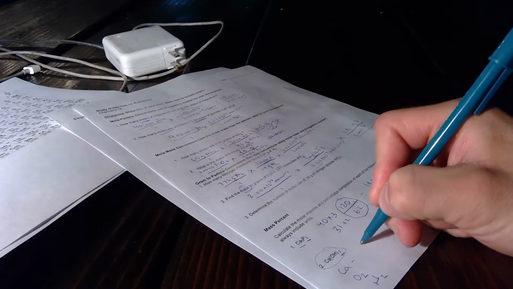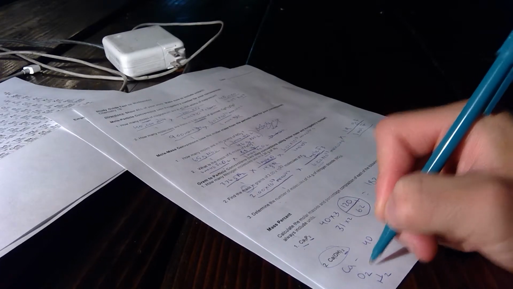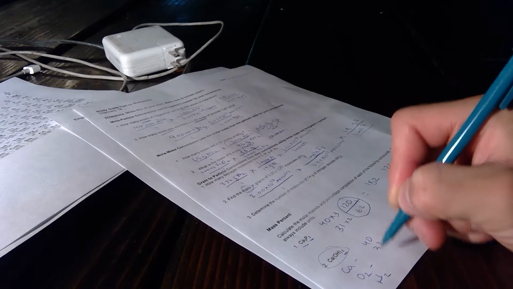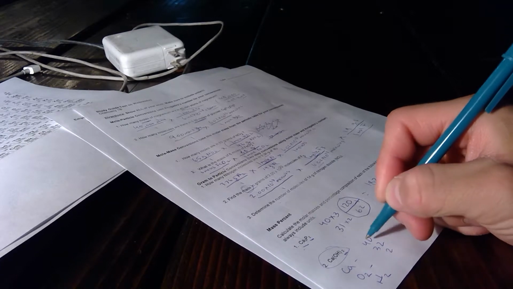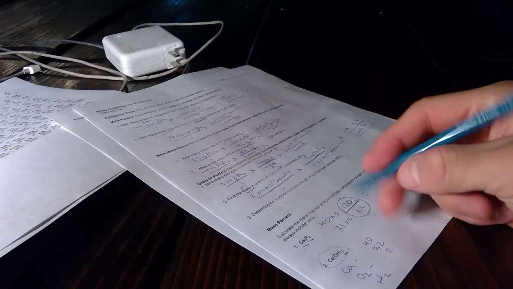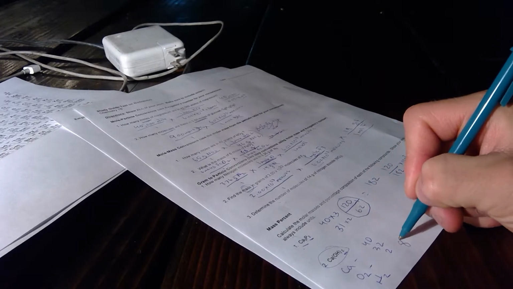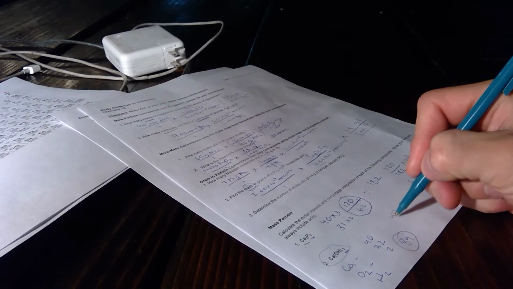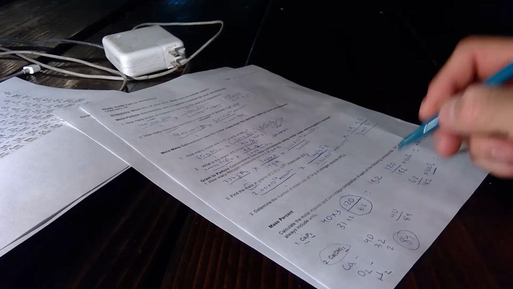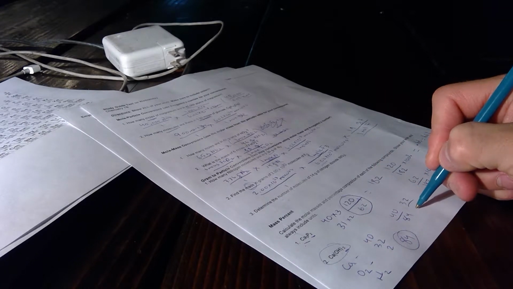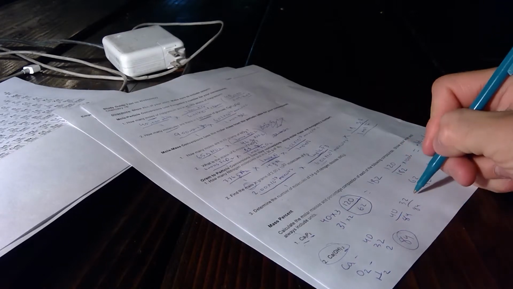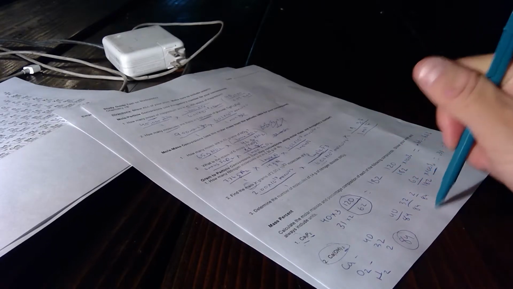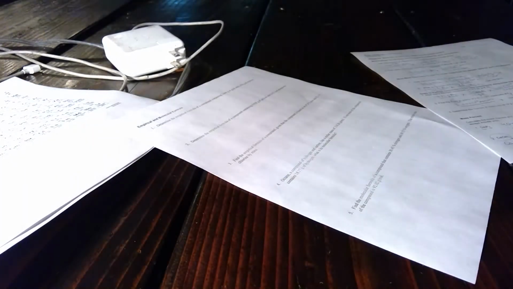Remember, calcium has an atomic mass of 40, right? Oxygen is 16, but you have 2 of them, so it'd be 32. And then hydrogen, of course, is 1, so you have 2 of them, it's 2. So your 40 plus 32 plus 2 is going to be 84. 84 is going to be your total molar mass. And now if you want to figure out calcium, of course, you do 40 over 84. If you want to figure out oxygen, you do 32 over 84. And of course, if you want to figure out hydrogen, you do 2 over 84 as well. Convert those into percents. You're good. All right.